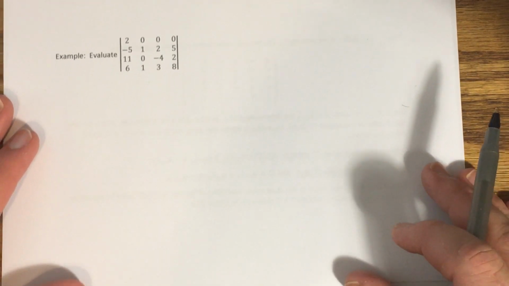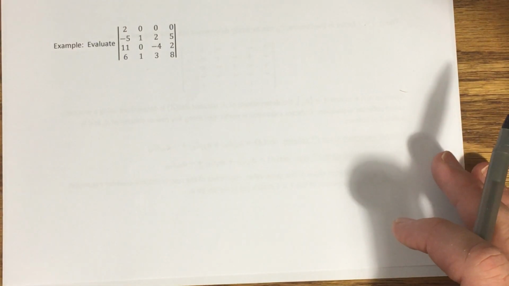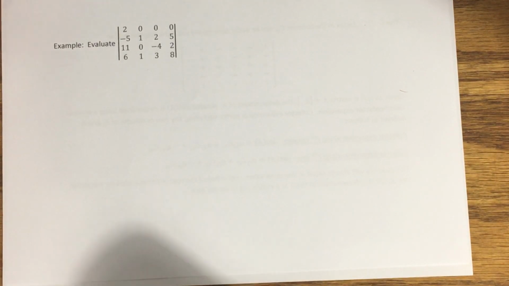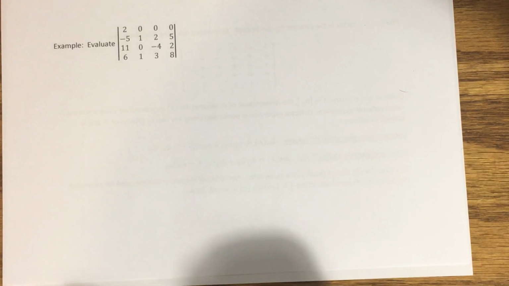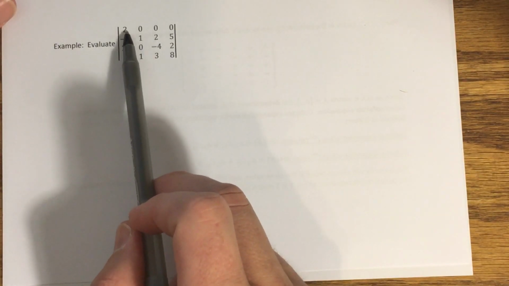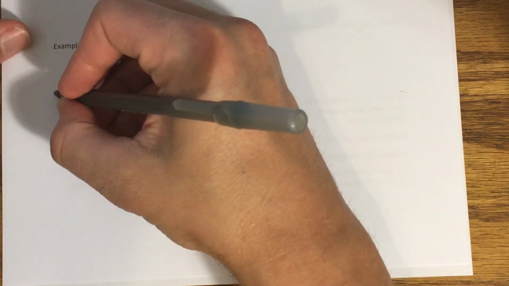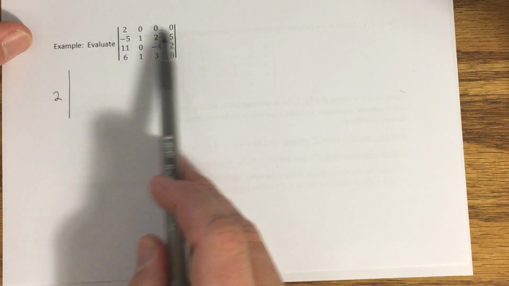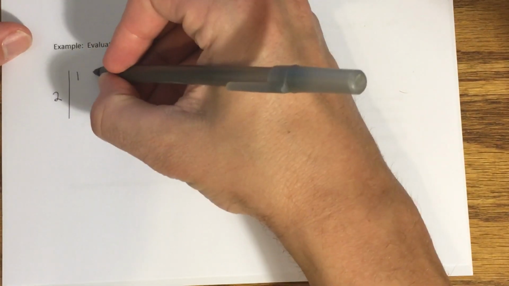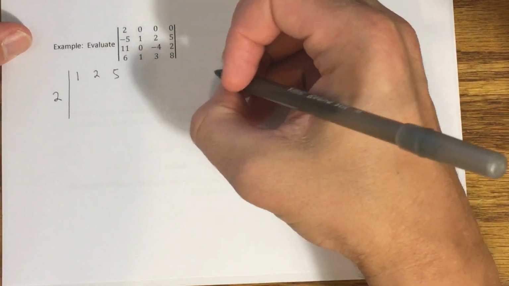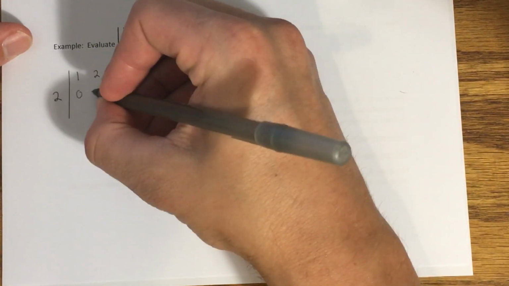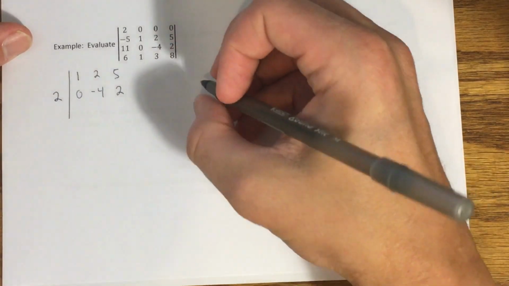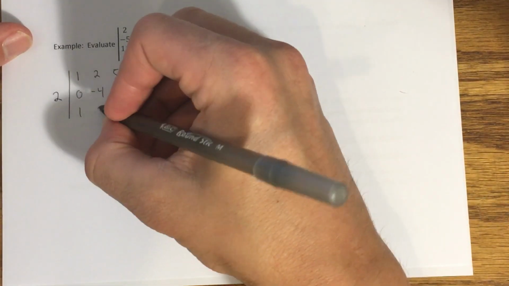This time I want to evaluate a 4 by 4 determinant. In order to do that, we want to select a row or a column with lots of zeros in it. Well, the first row has a ton of zeros in it, so that's kind of the obvious first choice. And remember, we always start in the 1, 1 position with a plus. So evaluating this, I'm going to have 2 times a 3 by 3 determinant that I get from deleting this row and this column. 1, 2, 5, 0, negative 4, 2, 1, 3, 8.